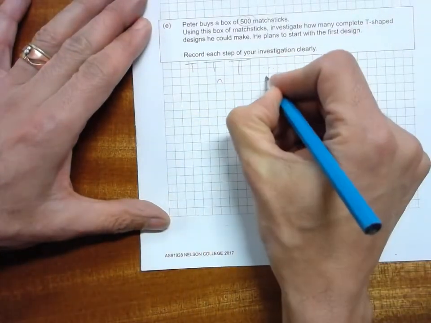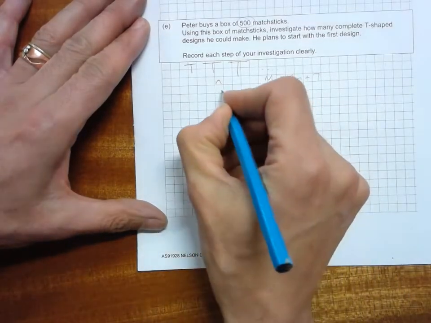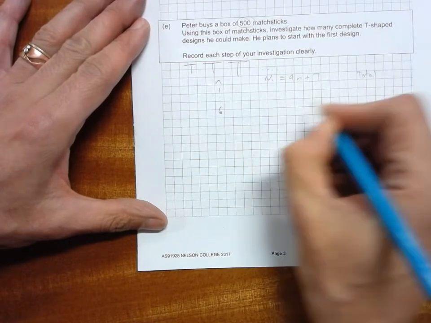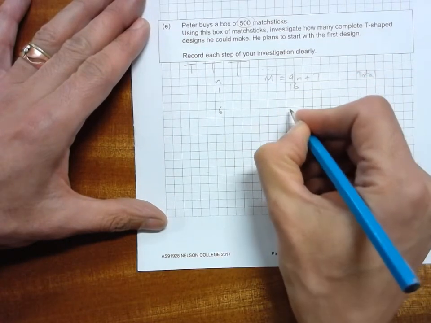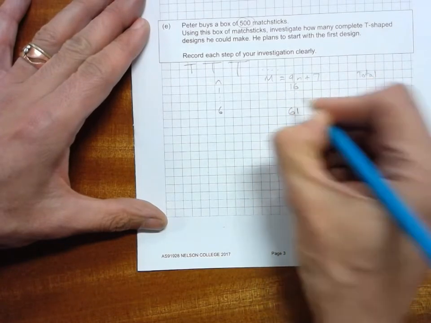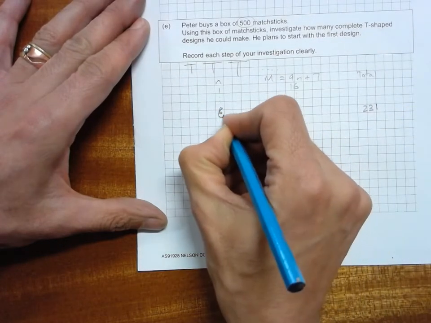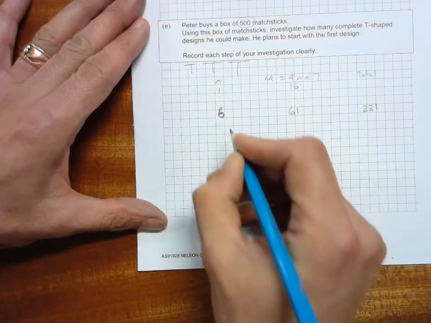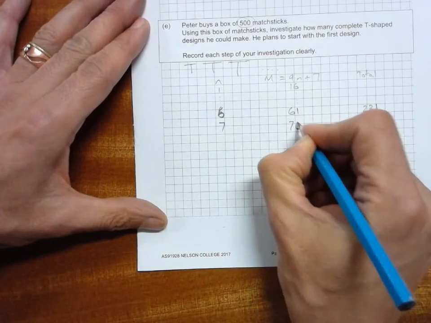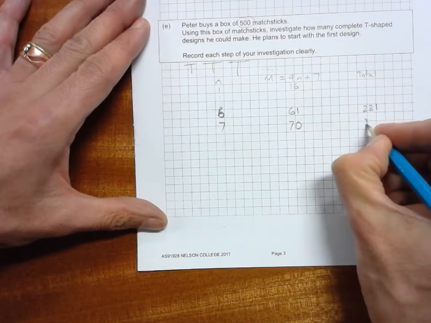So m equals 9n plus 7. That's the number of matchsticks for the design. So I know from 1 through to 6, and we'll keep a total here. The first one was 16 matches, the 6th one was 61 matches, and when I added those up, I had a running total of 231. Now I want to keep going to see how many more I can put in. So if I put in design 7, that'll take me 70 matches. 9 sevens plus another 7 is 70, and my total will be 301.